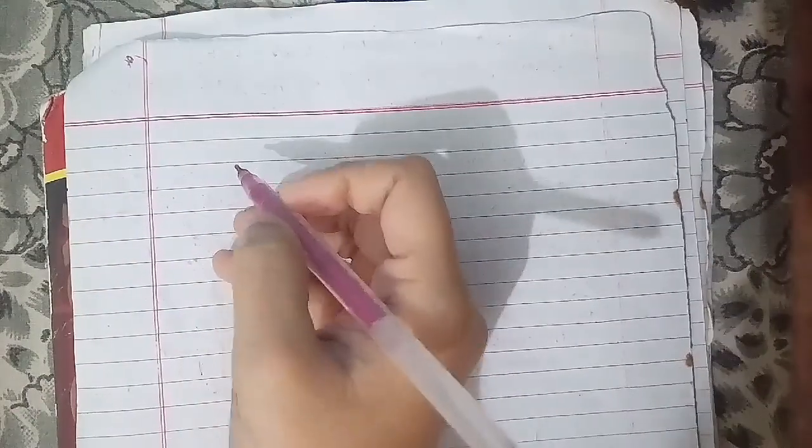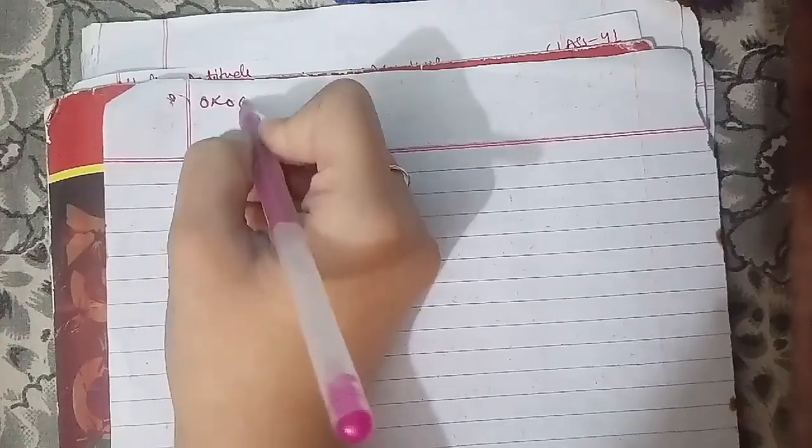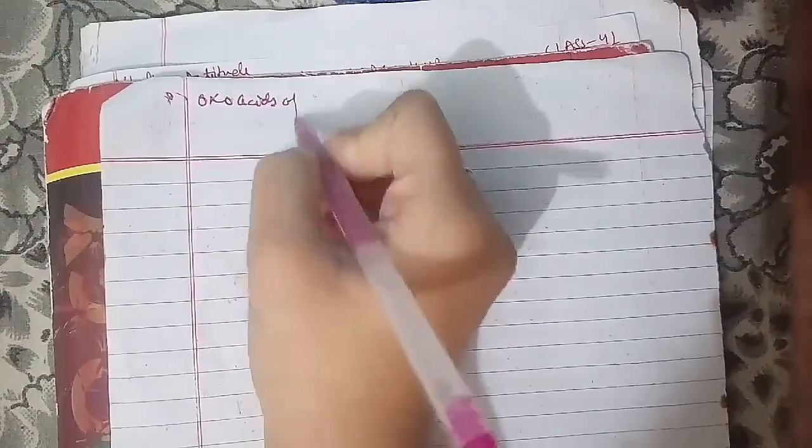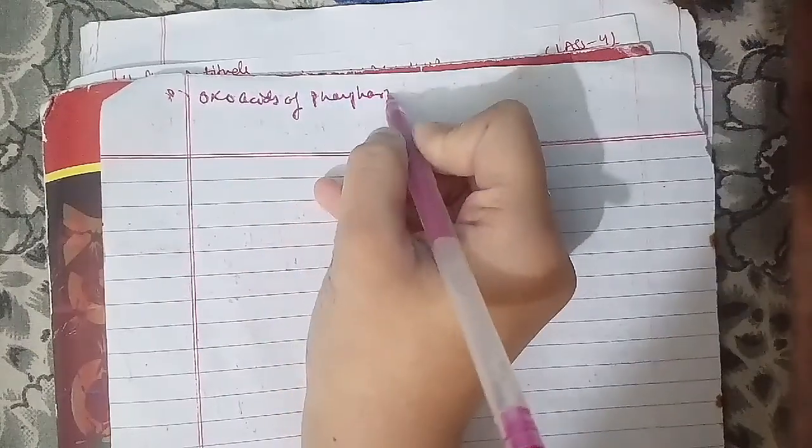Oxo acids of phosphorus that we have to talk about, where phosphorus forms a number of oxo acids. The important oxo acids of phosphorus, with their formulas, methods of preparation, and the presence of some characteristic bonds in their structures. So we'll talk about the name, then the formula, oxidation state of phosphorus, characteristic bonds and their numbers, and of course the preparation as well. So we'll go ahead here.